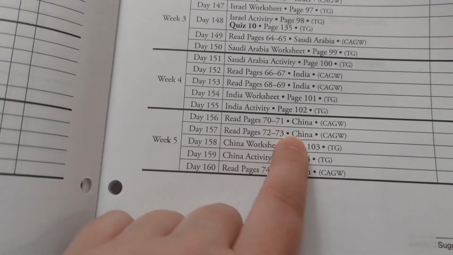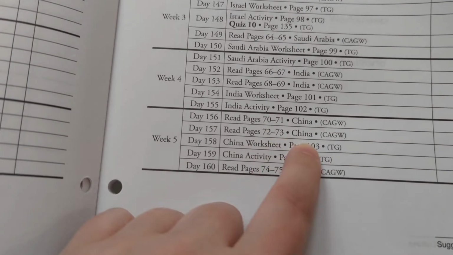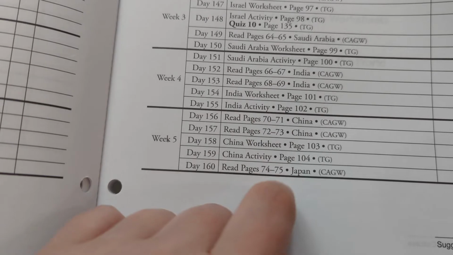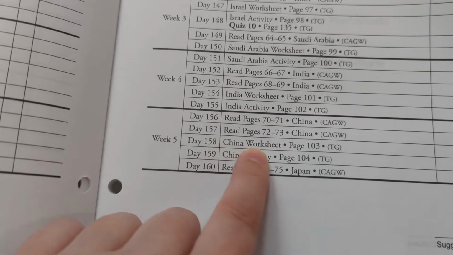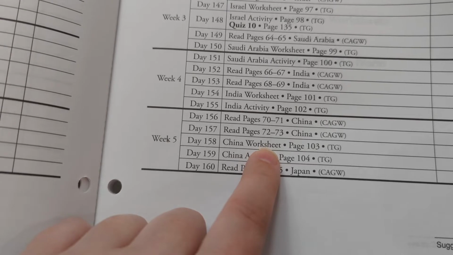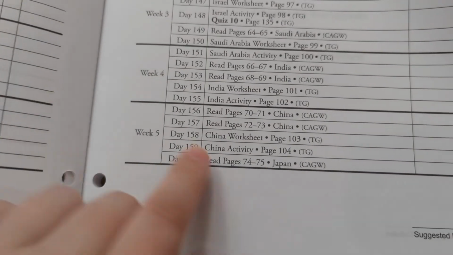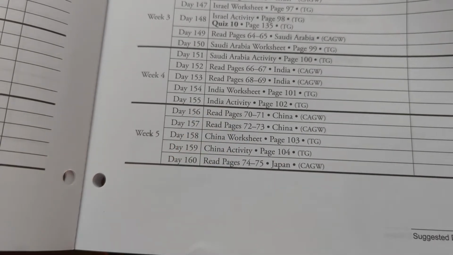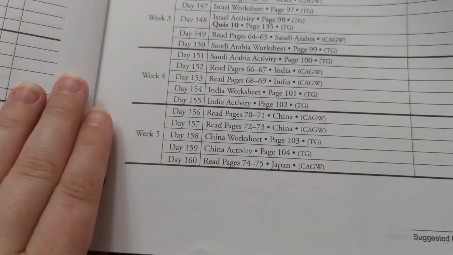So for him, taking 2 days out to read about China, he would do 1 day to read about China, and he would do the worksheet at the same time. So this is how he's moving through this curriculum at a faster rate versus a child that does need to take their time reading it. You know your child the best. Mine can work on the worksheet and do everything all one day. For somebody else, that may not be feasible. So that's how he does this.